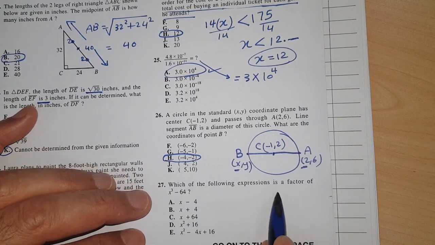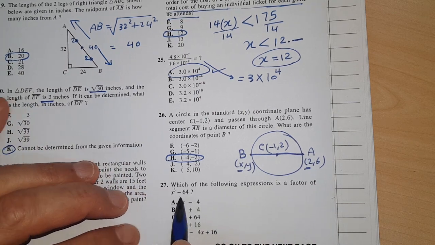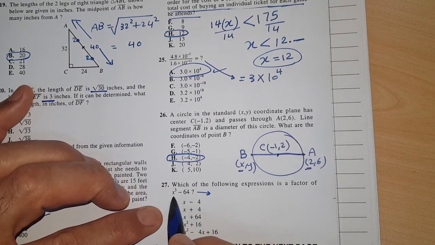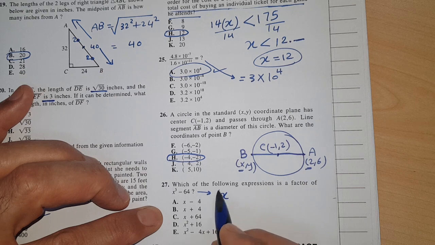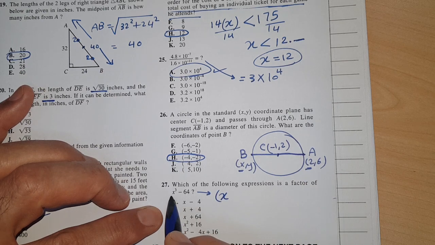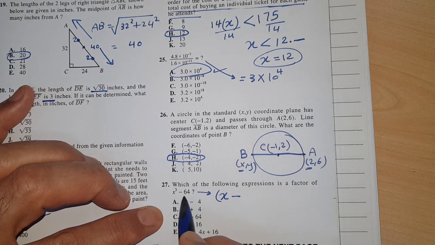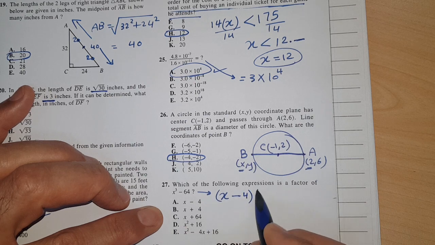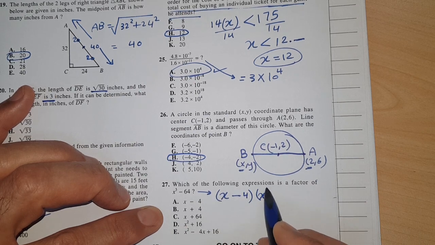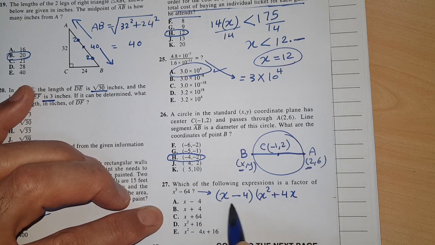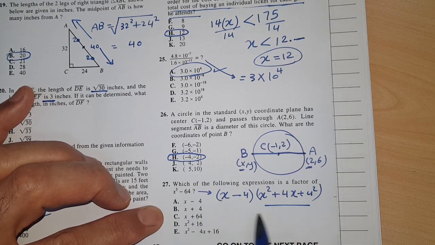What is the following expression is a factor of x cubed? This is the difference of two cubes. X cubed minus 64 factors in this form: x minus the cube root of x cubed, which is x, minus the cube root of 64, which is 4, times the square of x, x squared plus 4x, opposite of the sign, and then plus 4 squared. These are the two factors of the expression.